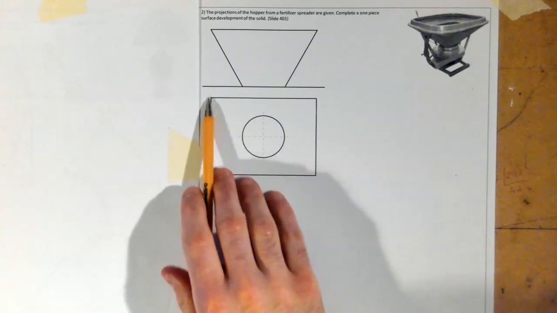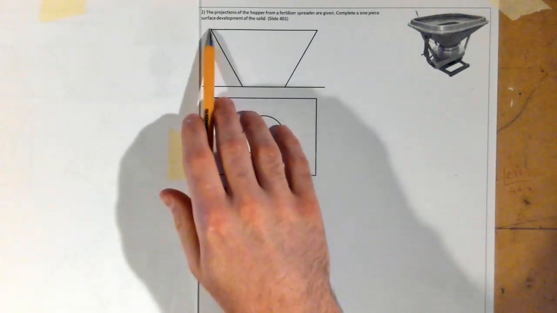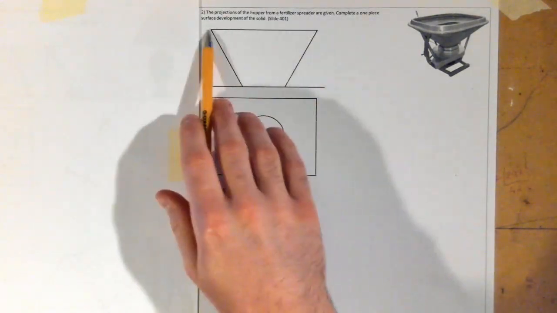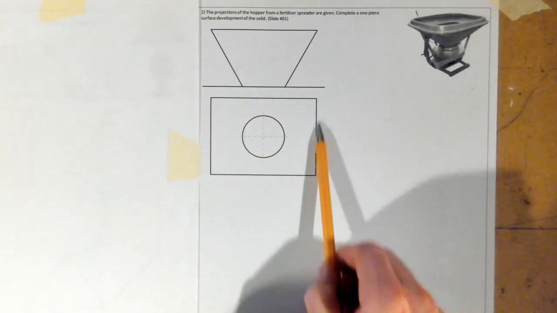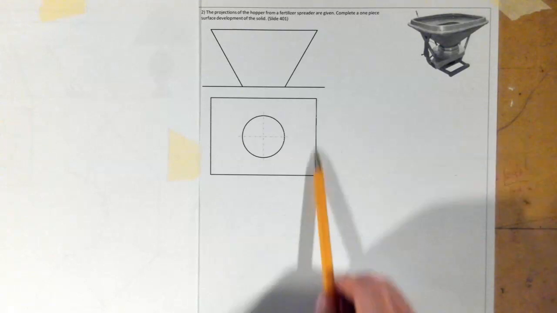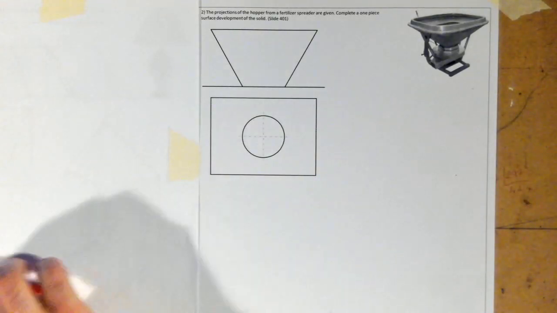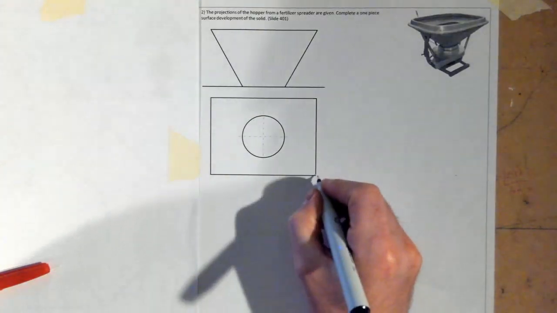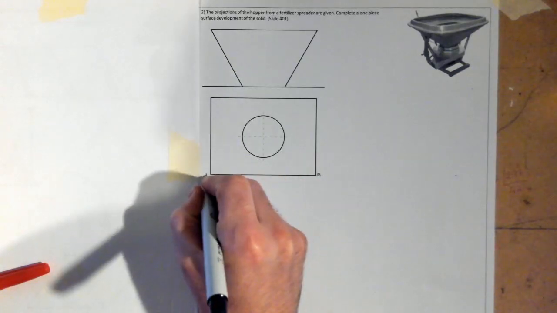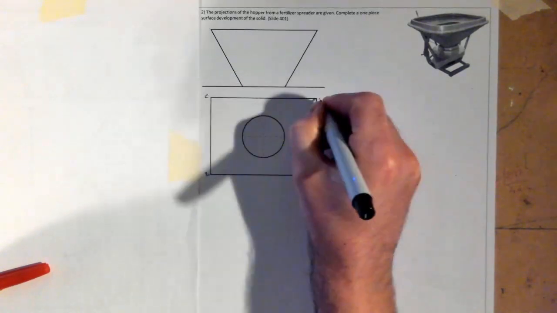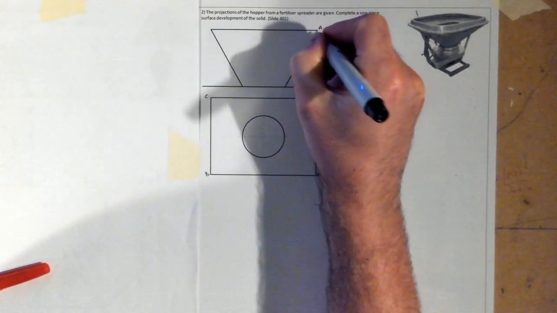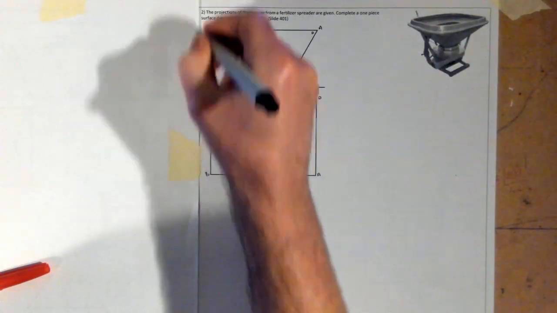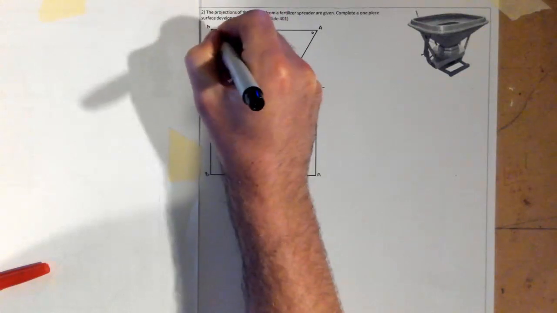So we can see the top of the hopper feeder. It's a straight line up here in elevation. It's parallel with the XY line, this line up here, so that means these four lines here are all true lengths. If I label them, I'm going to use letters: A, B, C and D. A is at the front as I look at it, D is inside here, and B and C are at the front.